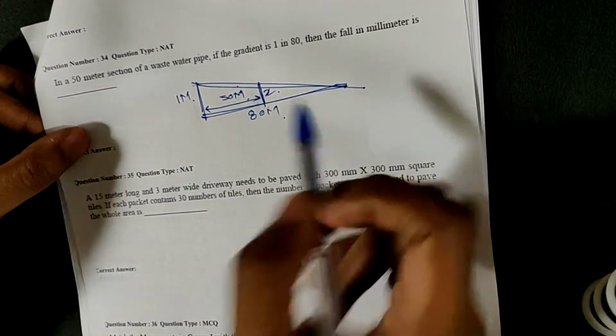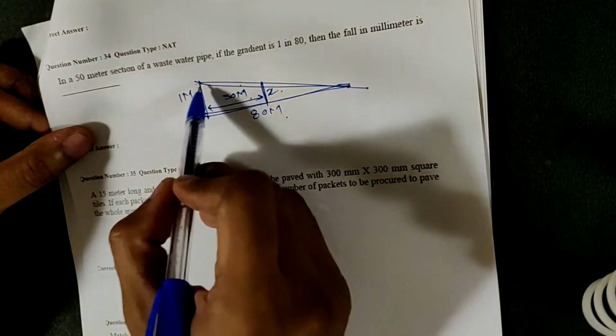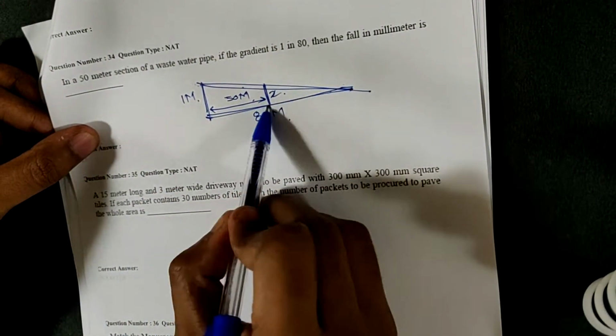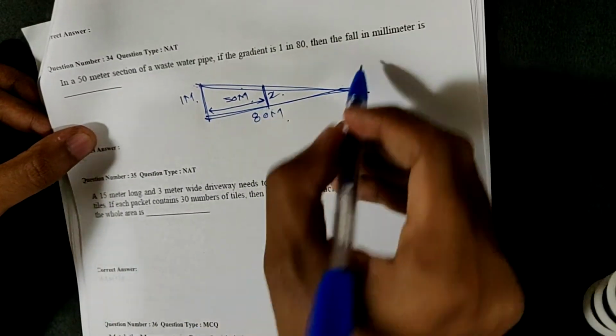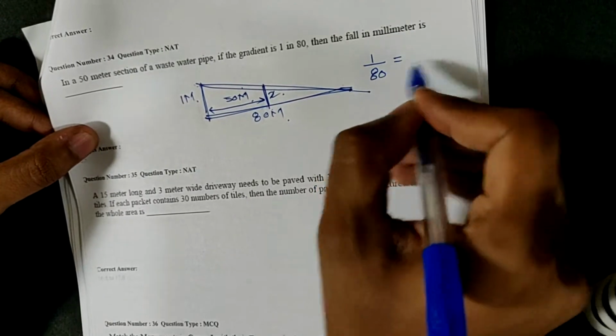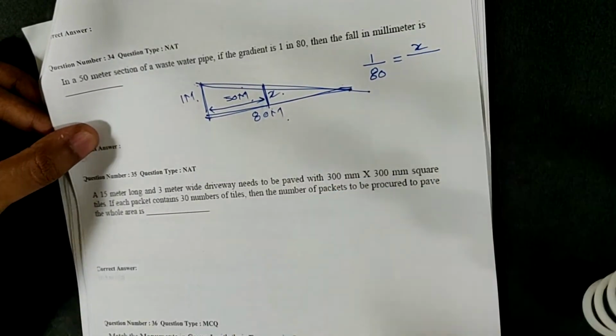So using similarity of a triangle, your bigger triangle would be similar to your smaller triangle. So 1 by 80 would be equal to x by 30.